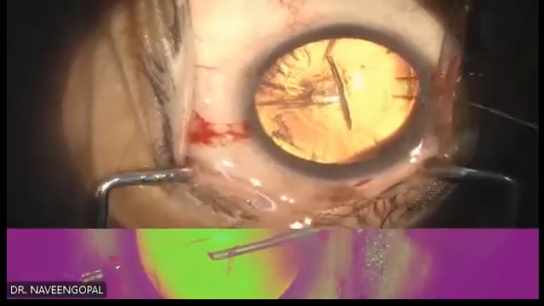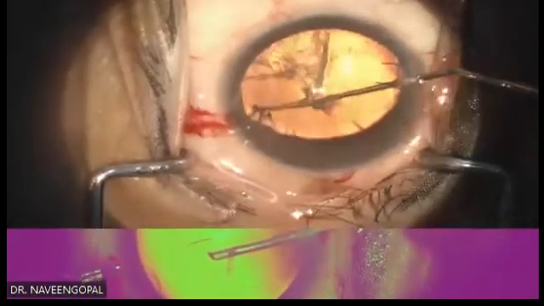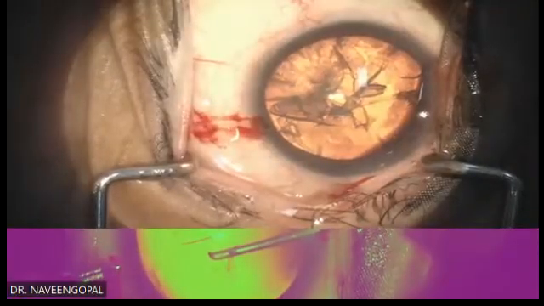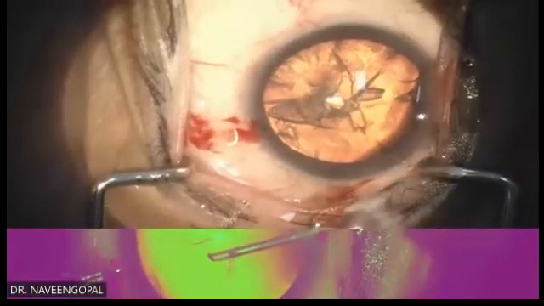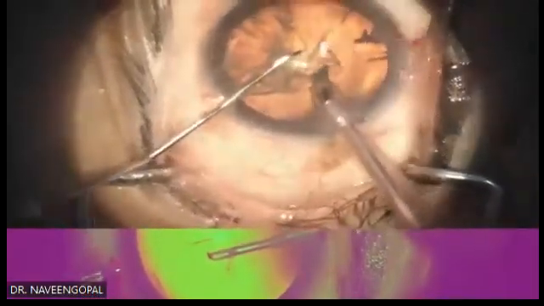Rotate. I use a 1.5 millimeter needle chopper. Continuous irrigation.